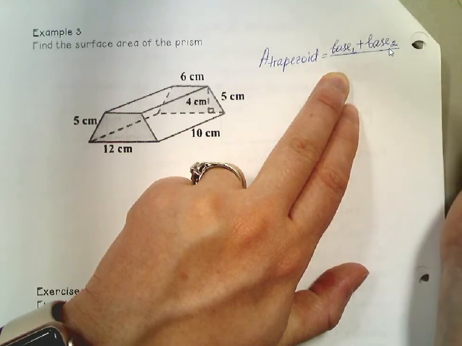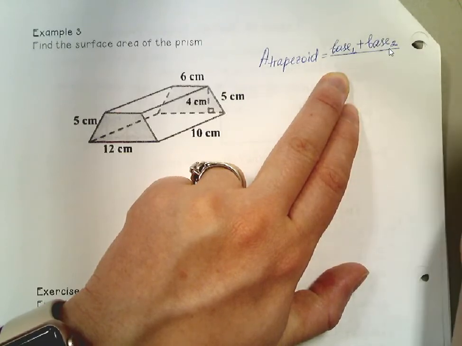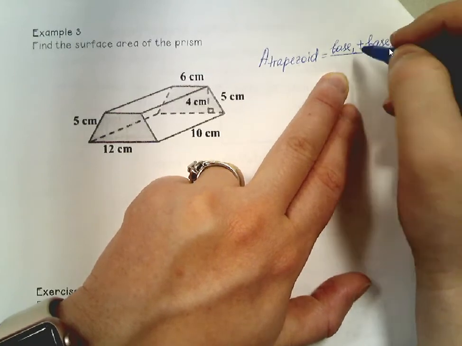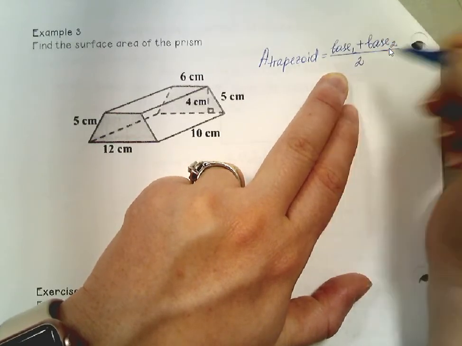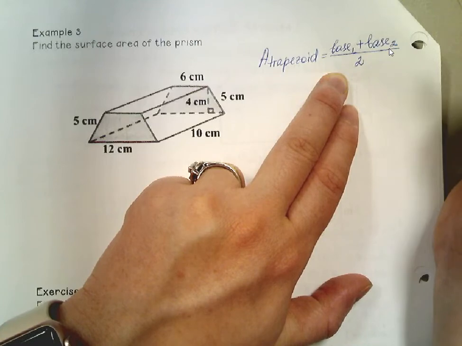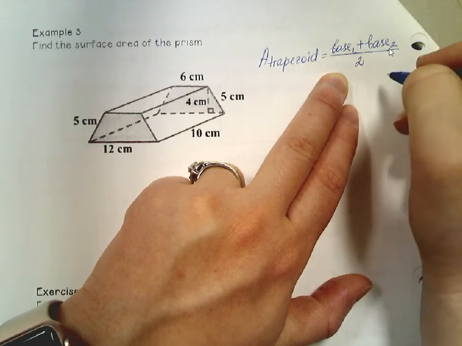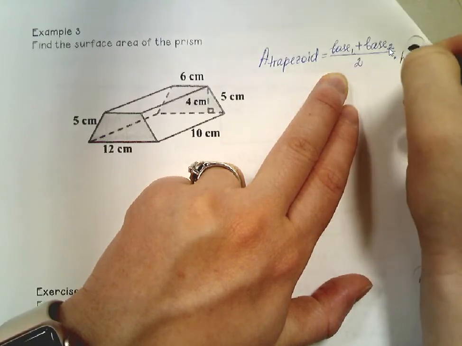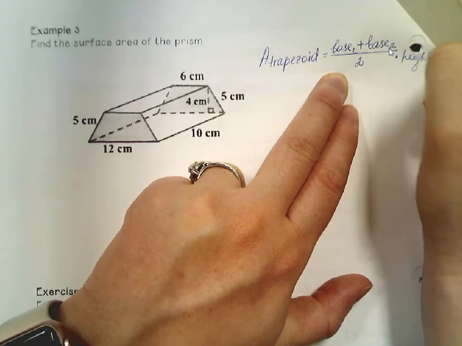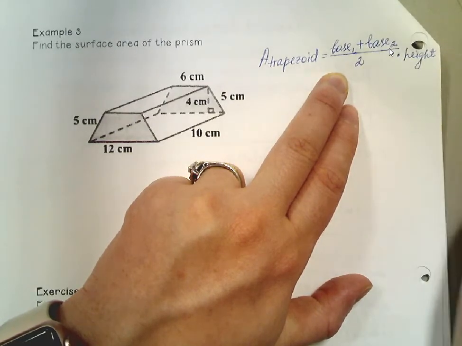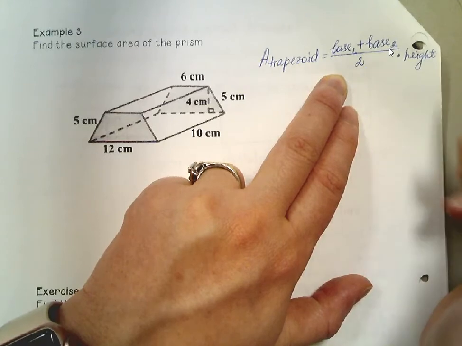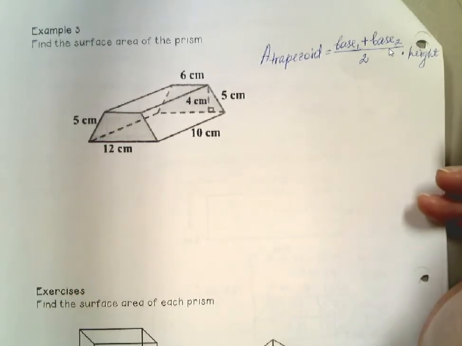To find the average, I will add them together and divide by the number of the bases I have. And I have two bases, so I will divide them by 2. And then I will multiply it by the height. So I will write times height. Run out of space here. So the average of the bases times the height. That's how we find the area of the trapezoid.